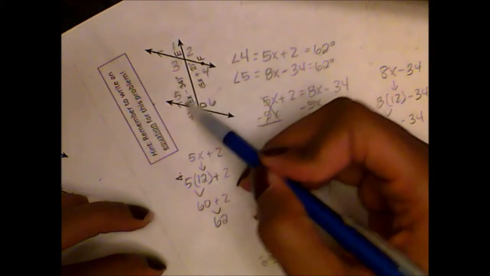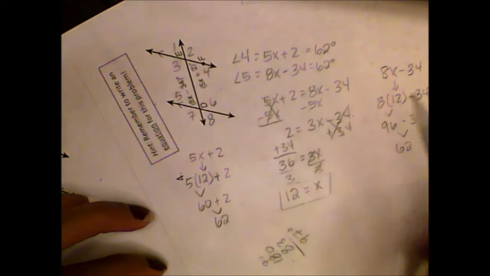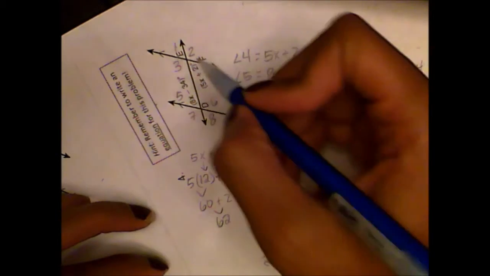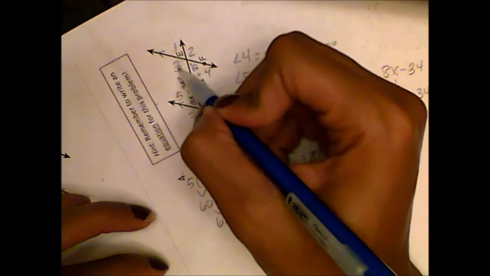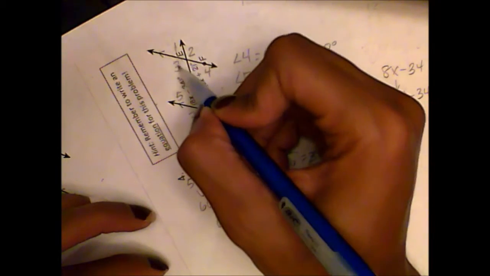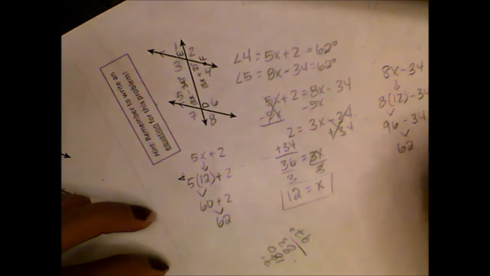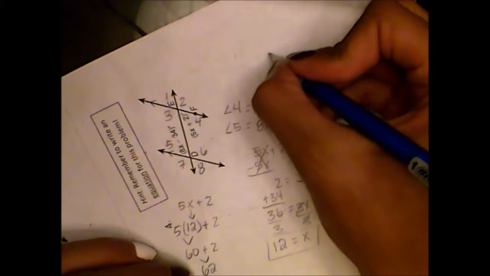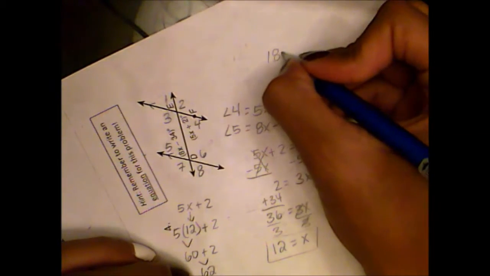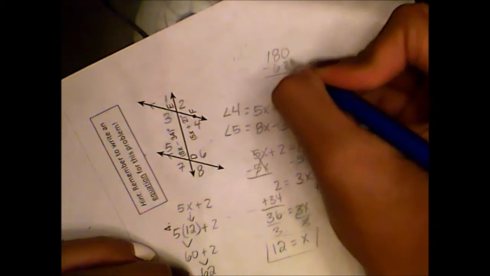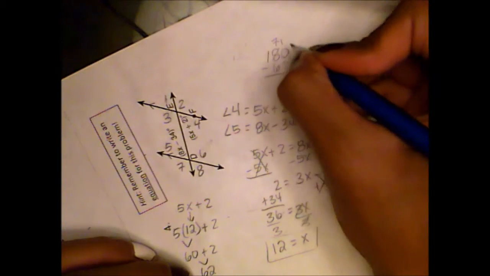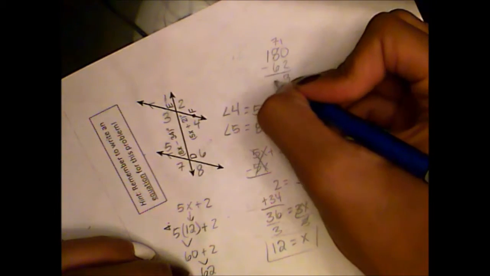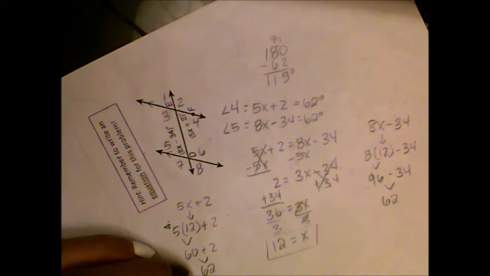Now knowing that these are 62, we can find the measures of their linear pairs. Now angle 4 is angle 3's linear pair, so in order to find the measure for angle 3, I'm going to subtract 62 from 180. 10 minus 2 is 8, 7 minus 6 is 1, 1 minus 0 is 1.